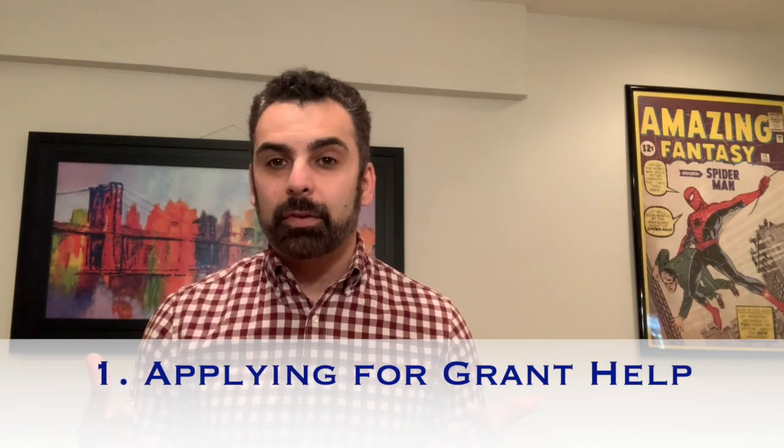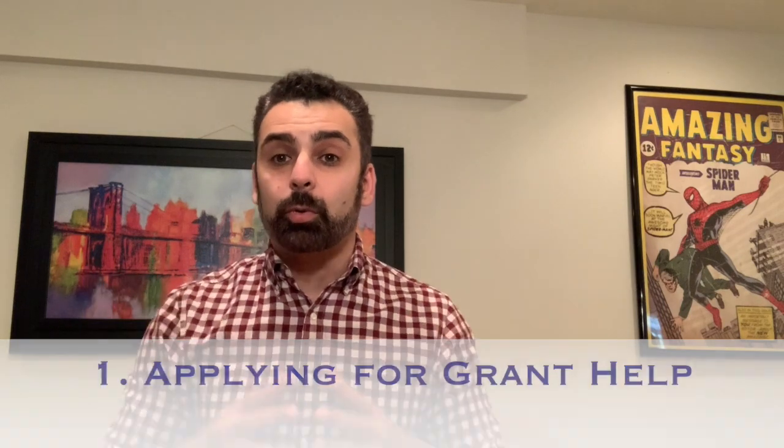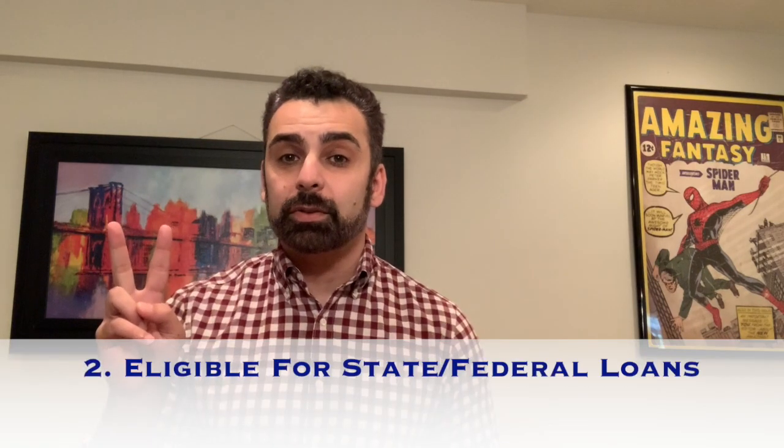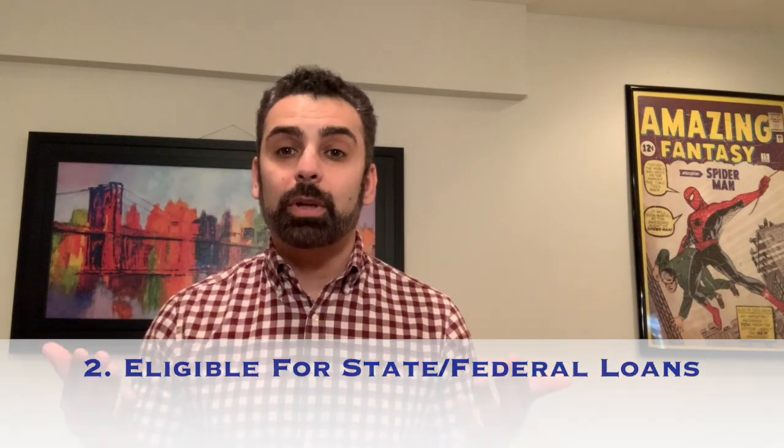Number one, obviously by filling out the FAFSA form, you're applying for financial aid through the college to see if you're eligible for any state, federal, or institutional grant money. The second reason you're filling out the FAFSA form is to make yourself eligible for state and federal loans. Now, without doing the paperwork, the state and federal loans cannot be provided to you.